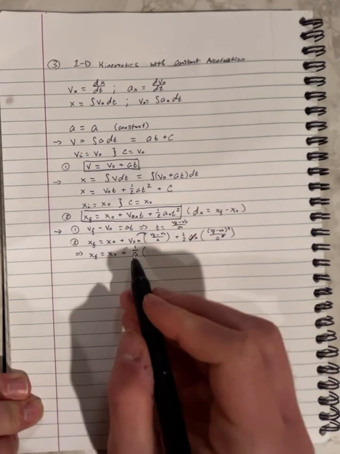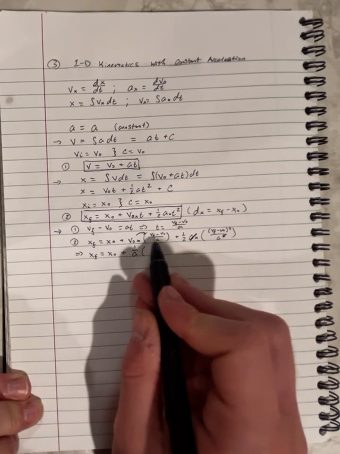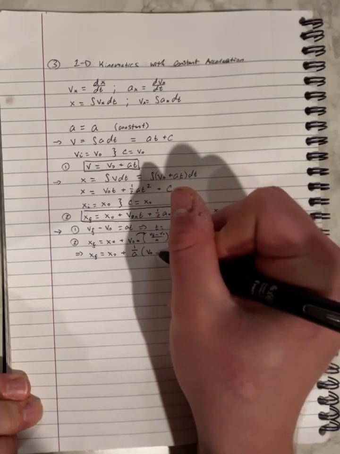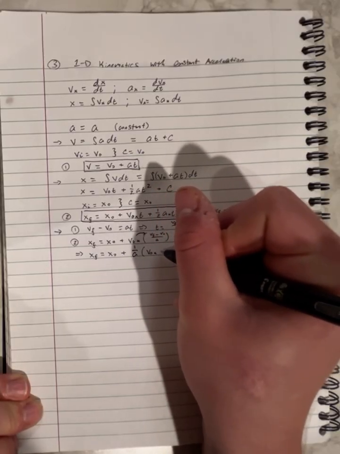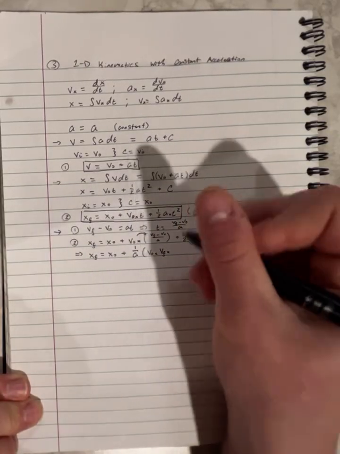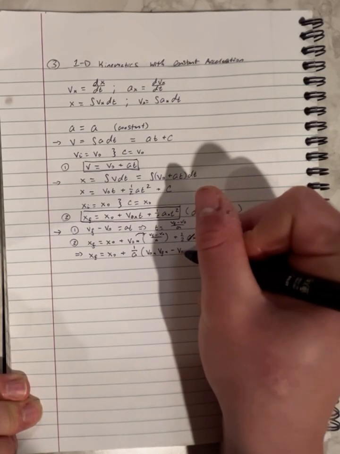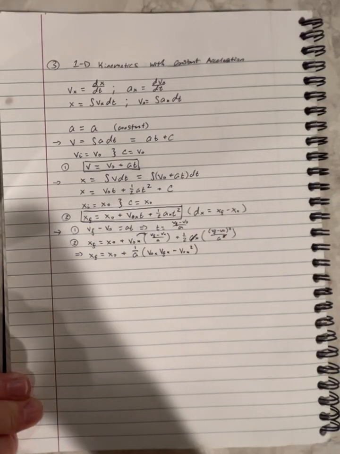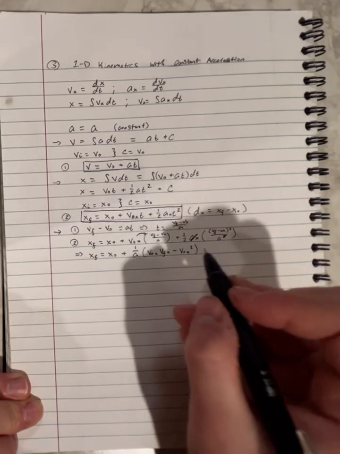And 1 over a is going to be multiplied by V naught x times this whole term in the numerator here. That's going to be V naught x times Vf x minus V naught x squared. Forgot to put my x subscripts there, but it is all in the x direction. This is all in one dimension.